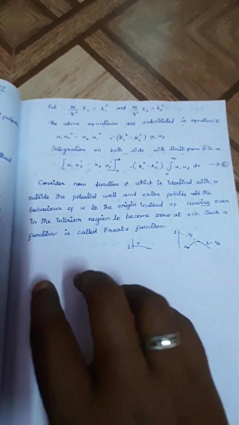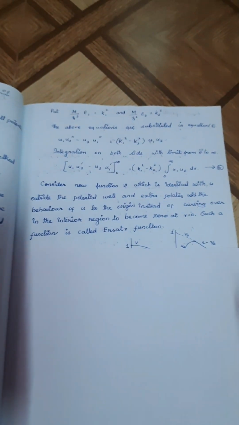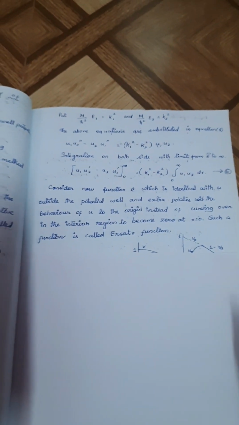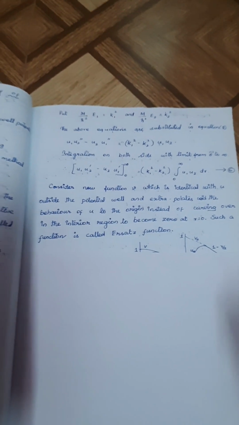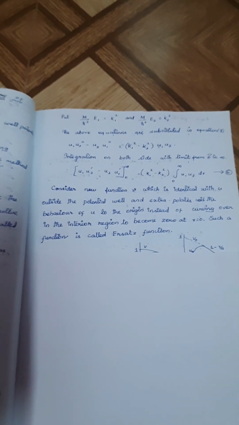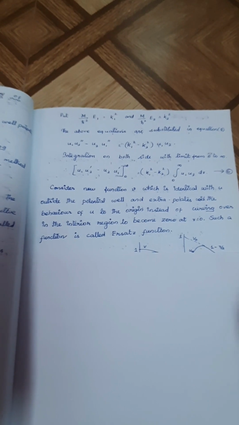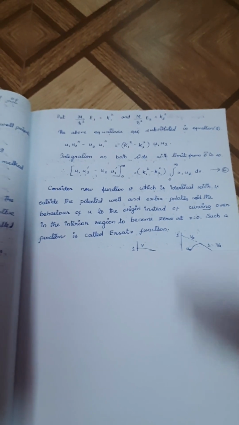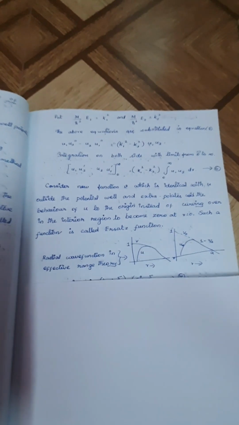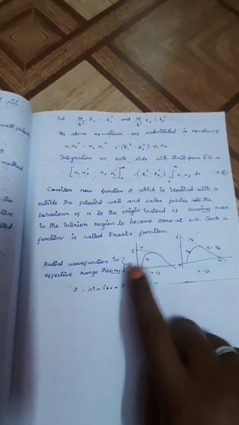So it is only used for the outside potential well, because inside the potential well we have used the wave function U. In the outside potential we have used the wave function V. So it extrapolates. It is denoted in this diagram also.